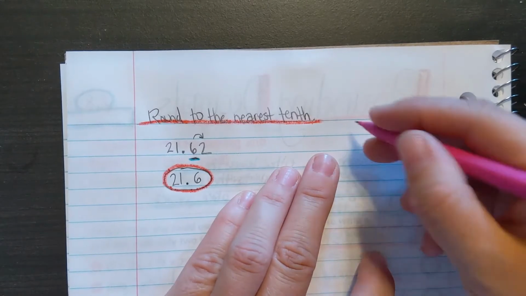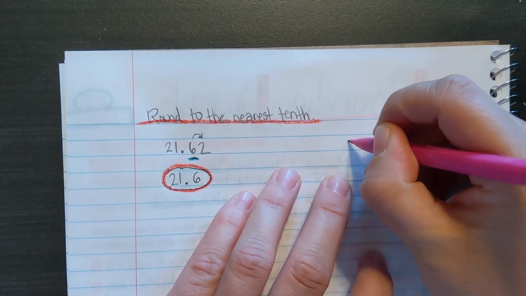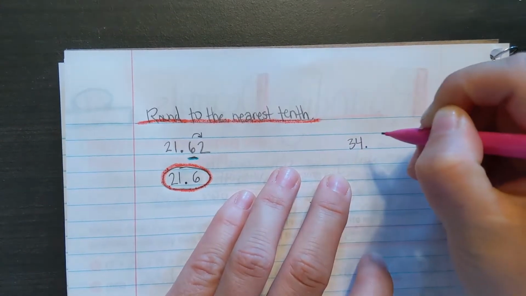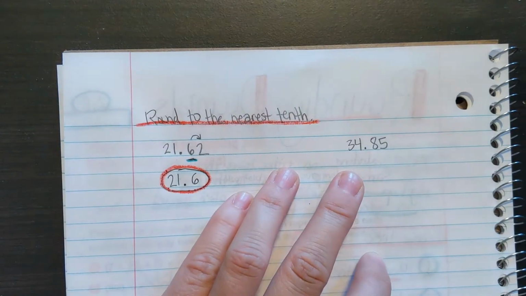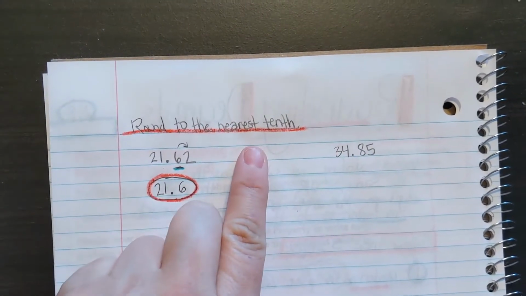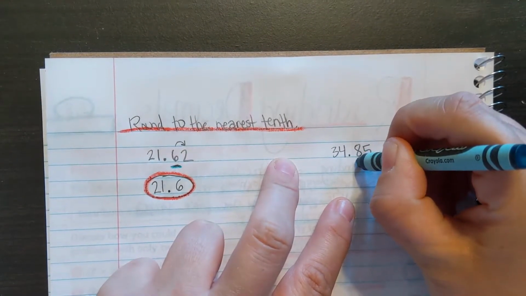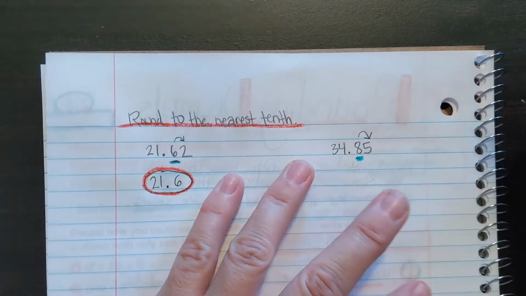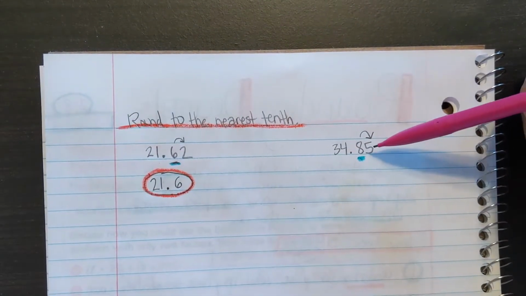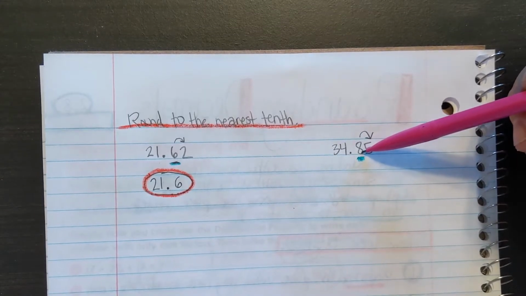Let's come over here to the side. Let's do 34.85. Round to the nearest tenth. Which digit is in the tenths place? The 8. I look to the right. 5 or more, raise the score. It is a 5. So I go back to this number and I raise it.